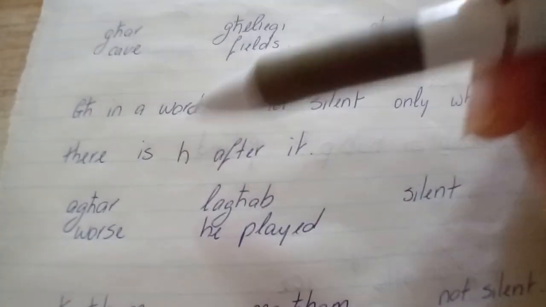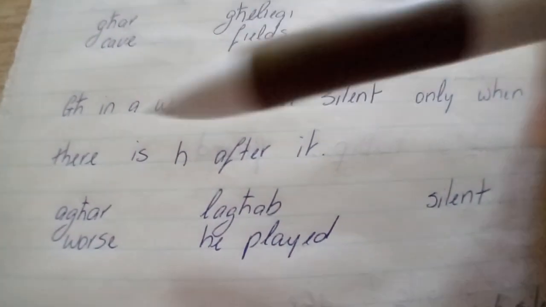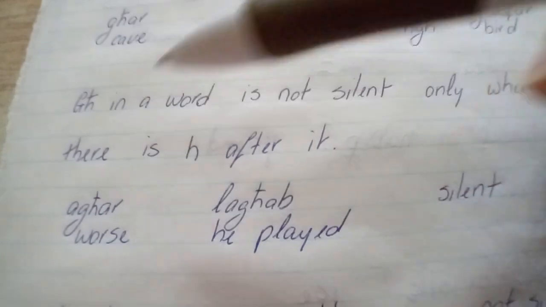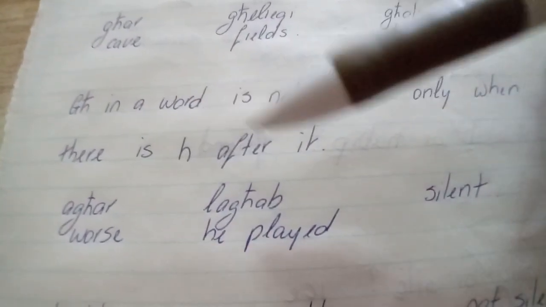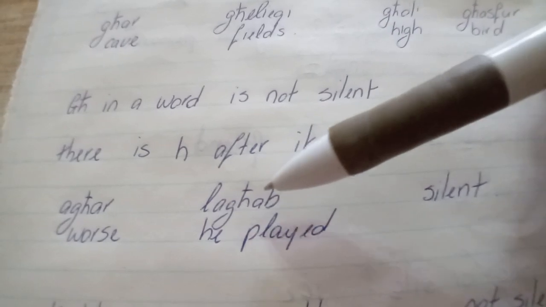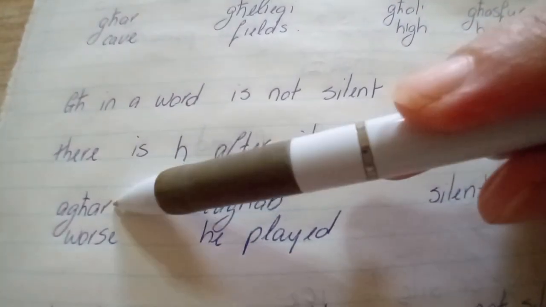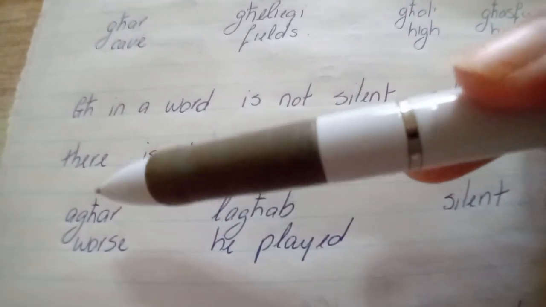So here there is not an akka. So ar, that means worse. Lap, he played. It's in the middle of a word, as you can see, the ein. So in the middle of a word and without an akka after it, the ein is silent too. Ar.